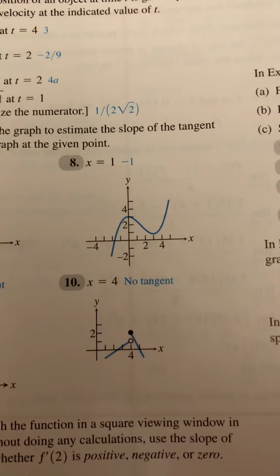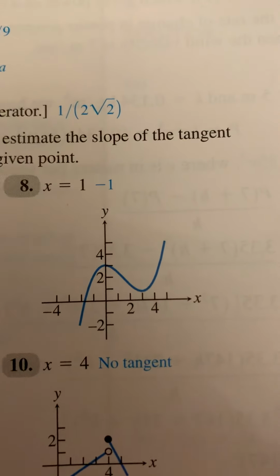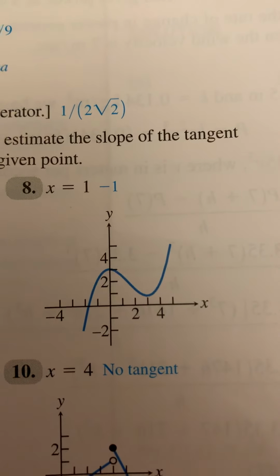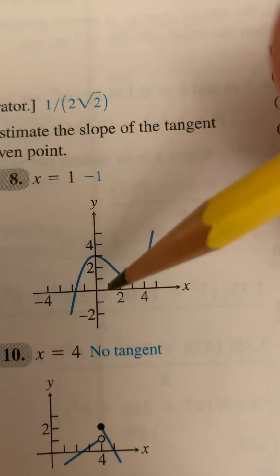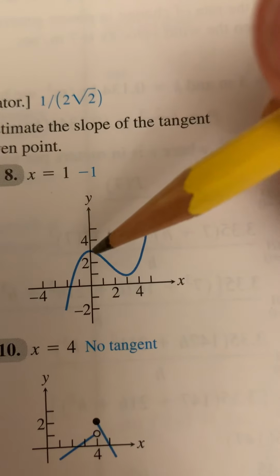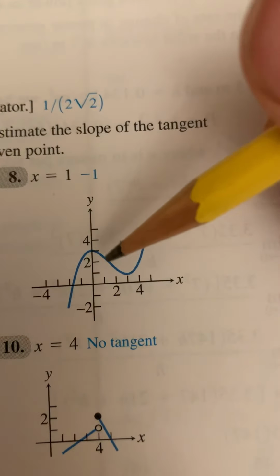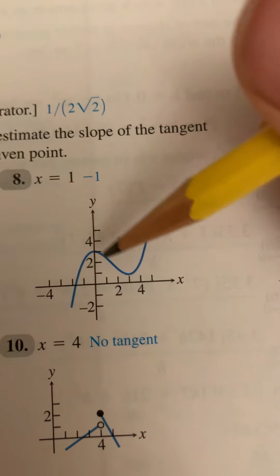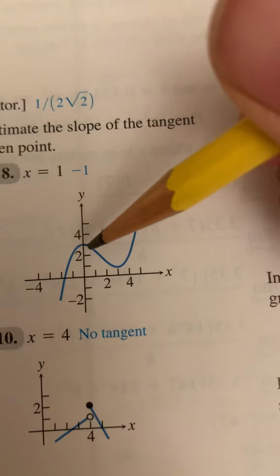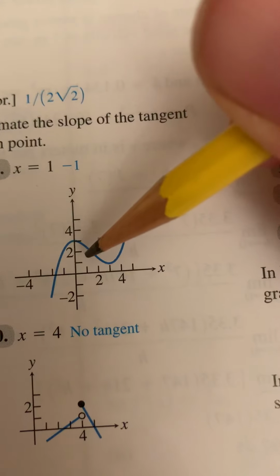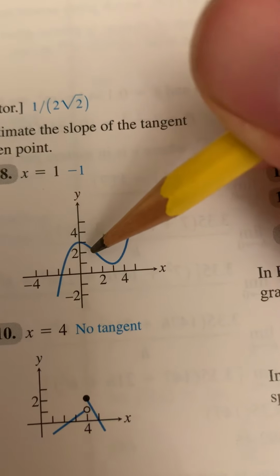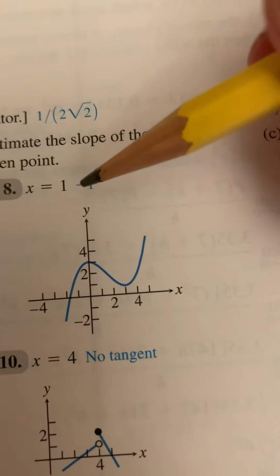Problem number 8. There it is. It gives you a function that looks like this, and it says that they want you to estimate the slope of this graph at the point x equals 1. Well, at x equals 1, this certainly has a negative slope, so this thing is pointing downward. It looks like at this spot it's going about 1 down for every 1 right. So I would say that the slope is -1, and that's my answer. That's all there is to it.